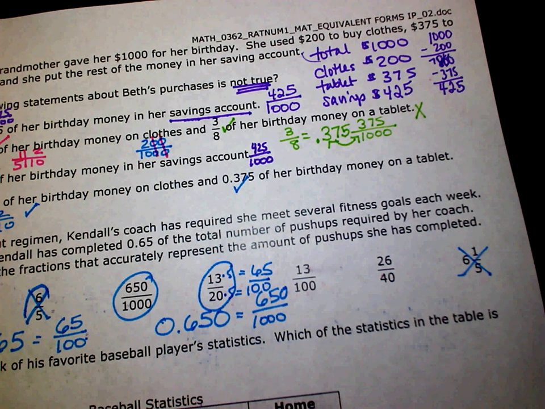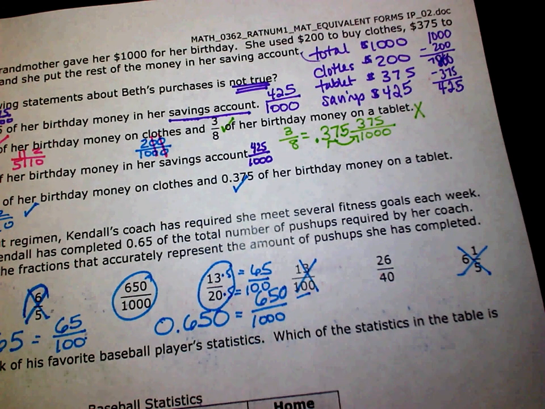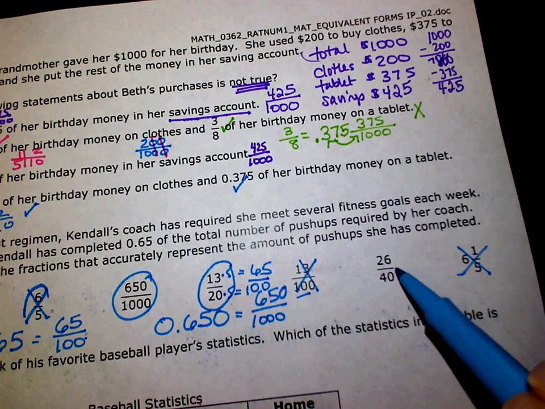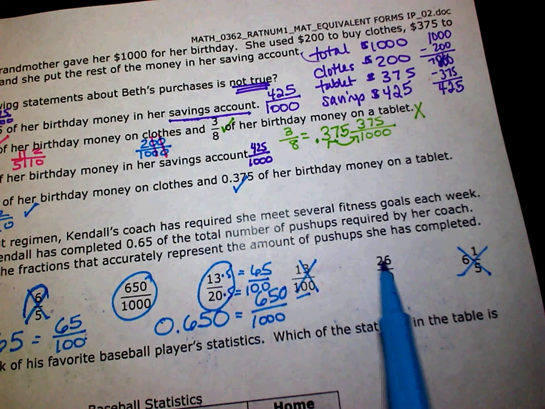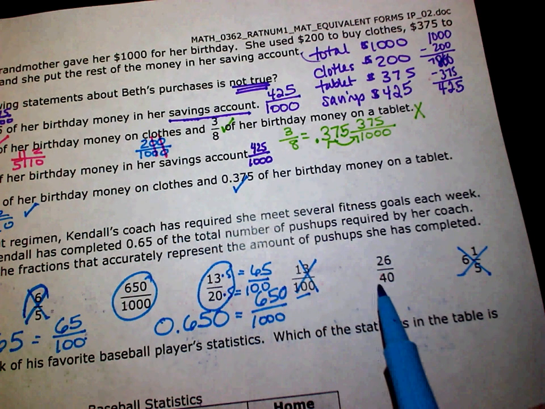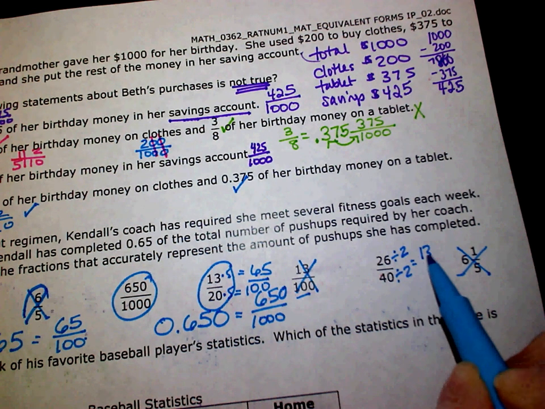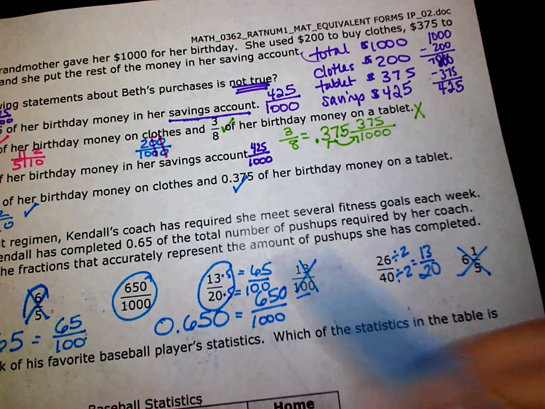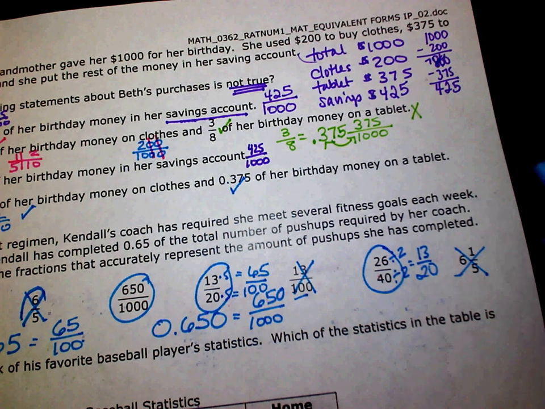13 hundredths, oh, I missed that. That's already at 100. That's not the same. 26/40ths, again, we could make it grow, but what I recognize is 26 and 13, that number's doubled. 20 and 40, that number's doubled. If I reduce this and get it down a little bit, those are actually the same, 13/20ths, and we already said that's the same as 65 hundredths. So that one is as well equal.